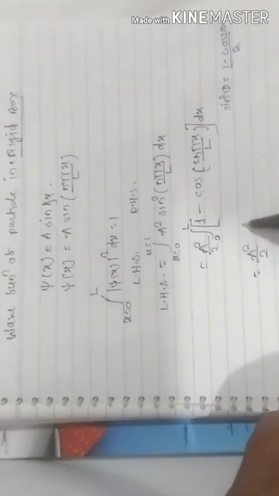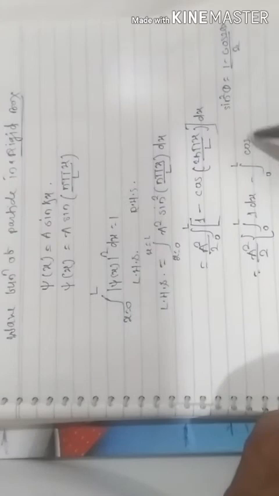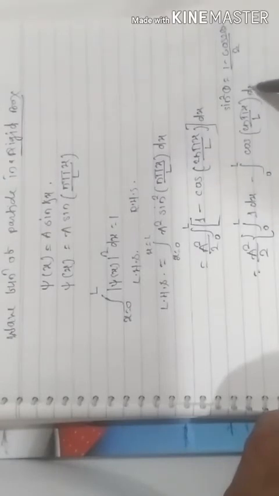Then the integration is simply from 0 to L of 1 dx, and another from 0 to L of cos 2 n pi x upon L, dx.